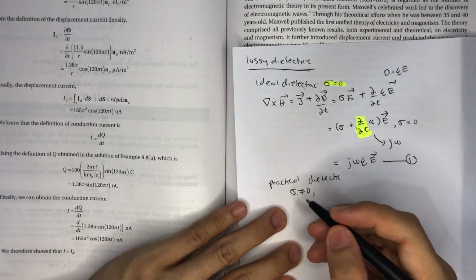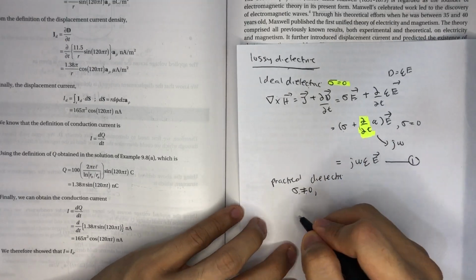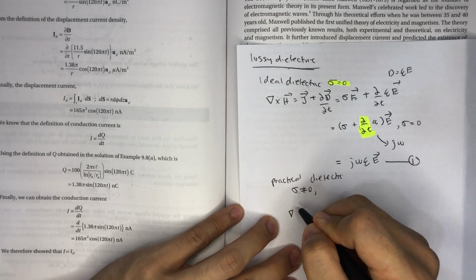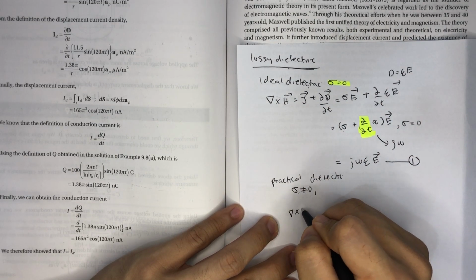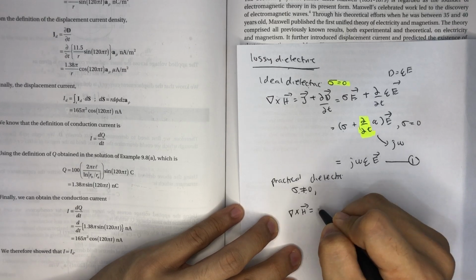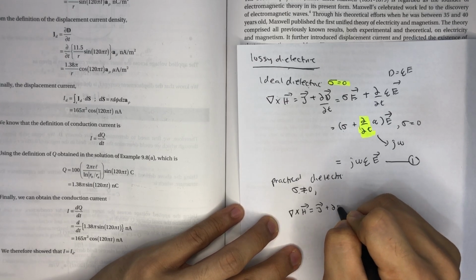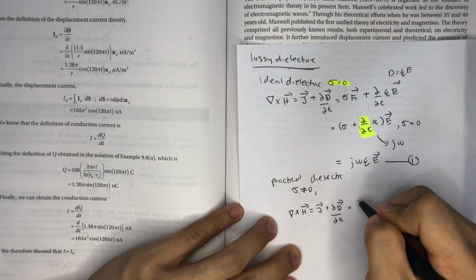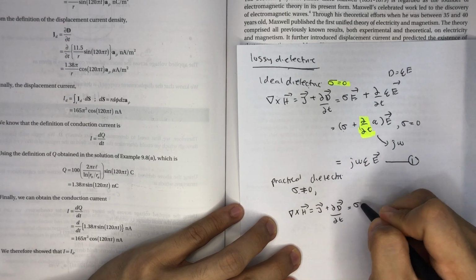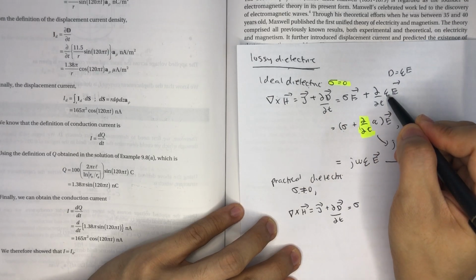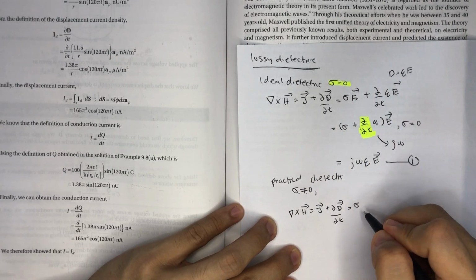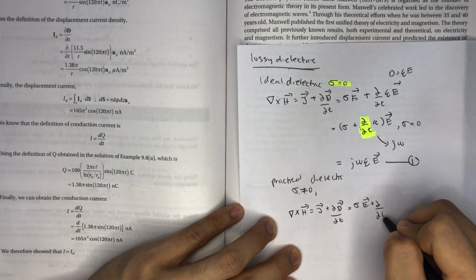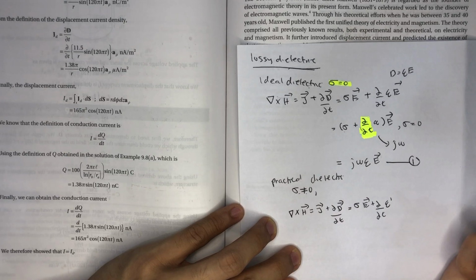In this case we use the same equation, but we modify it according to the practical dielectric. So the curl of H is J plus dD over dt. Then instead of using epsilon here, we use epsilon prime for the practical dielectric.